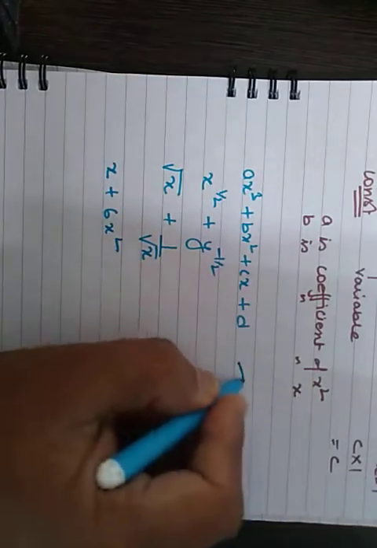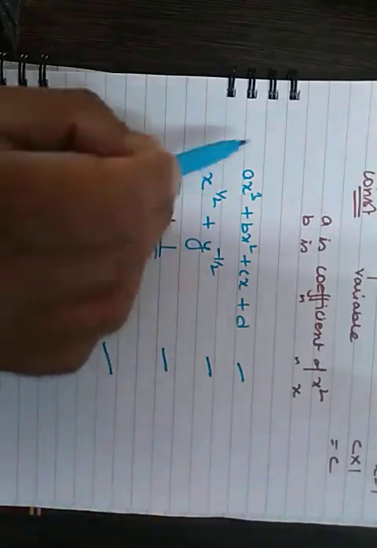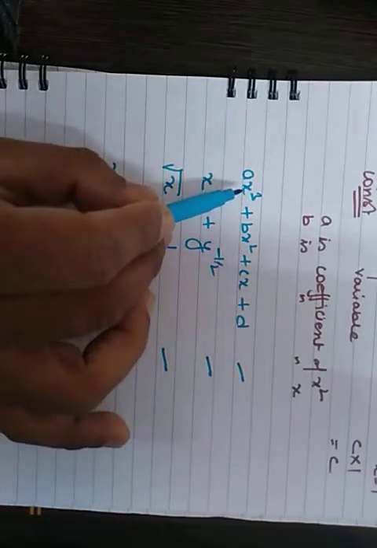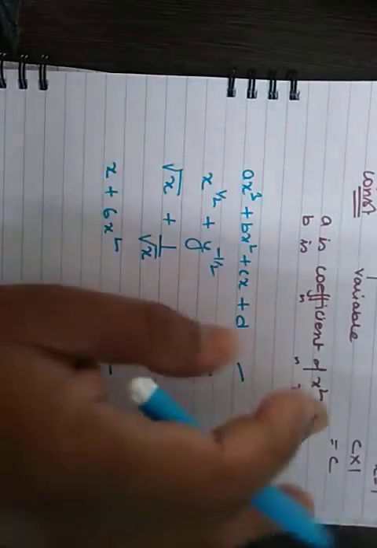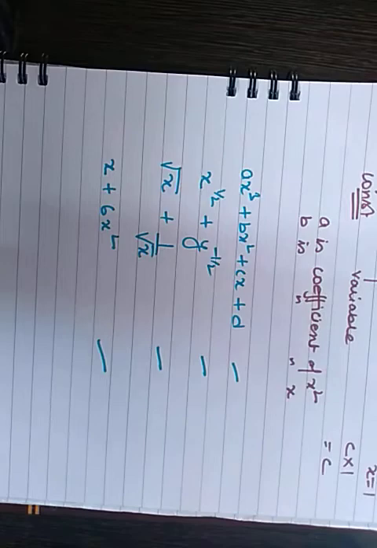So all these are algebraic expressions, because we have terms, variables, and constants. They all are algebraic expressions, but the question is whether they all are polynomials or not. So how can we say whether an algebraic expression is a polynomial or not?